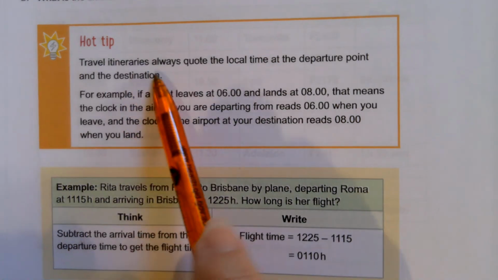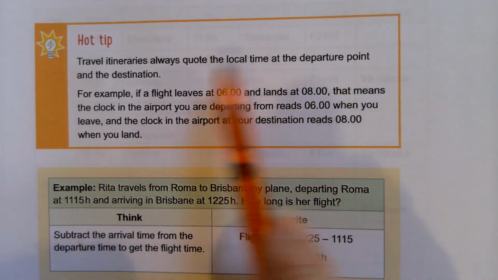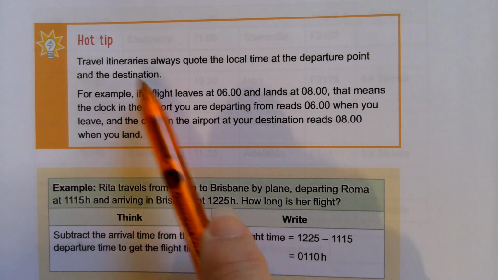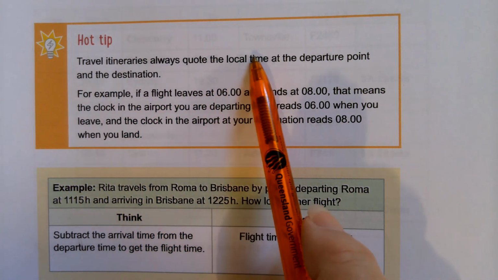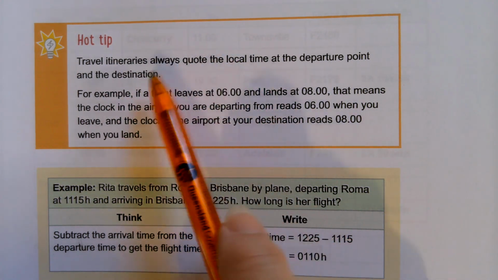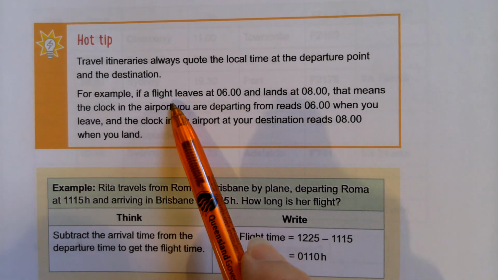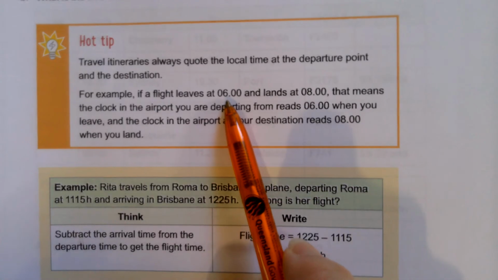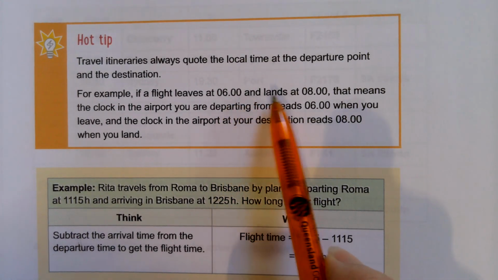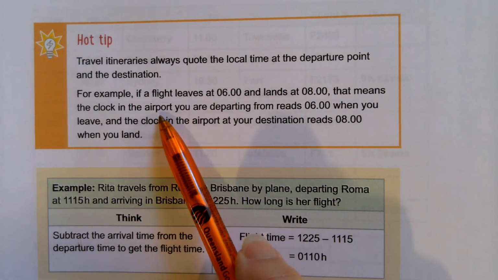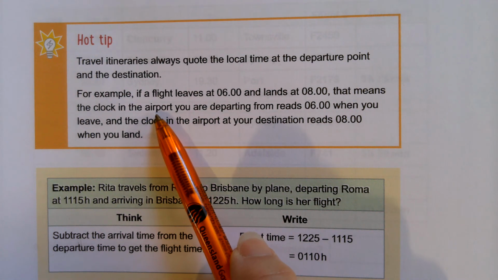Okay. Travel itineraries quote the local time of departure and the destination. This can get very confusing because you can't just subtract them, because if they're in different time zones, it makes a difference. So you might be leaving at 6 and landing at 8, but that's what's on the clock at the airport.